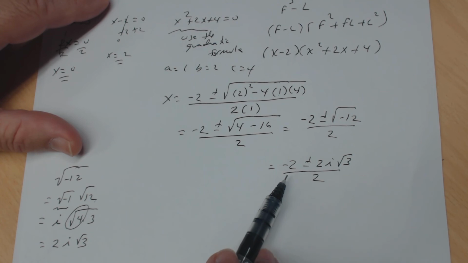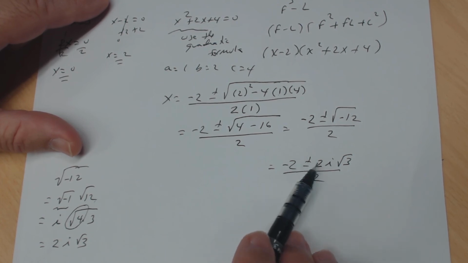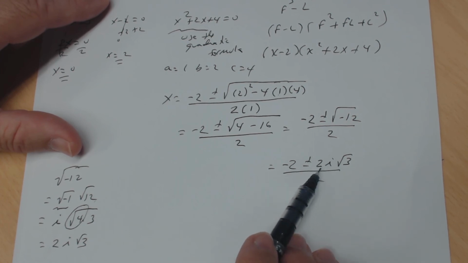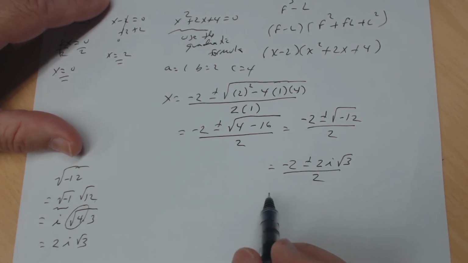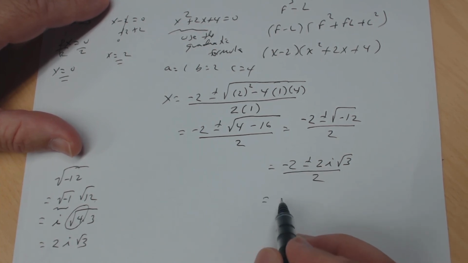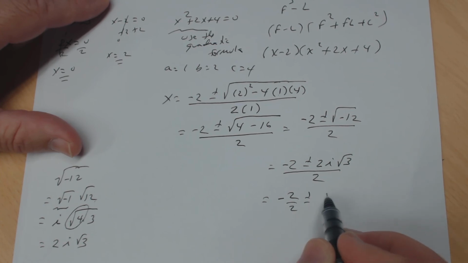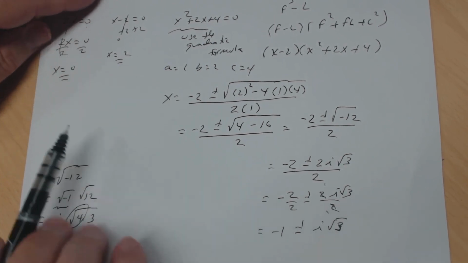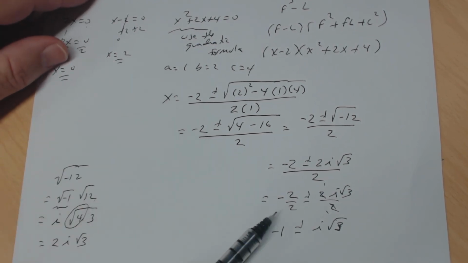Now you want to simplify as much as possible. So notice that this term and this term are all divisible by 2. Also remember you can write these as two fractions. So I'm going to get negative 2 over 2 plus or minus 2i square root of 3 over 2. So this becomes negative 1 plus or minus i square root of 3, because 2 divided by 2 is 1. Okay, so you have 4 solutions. You have 0, 2, and then these 2.